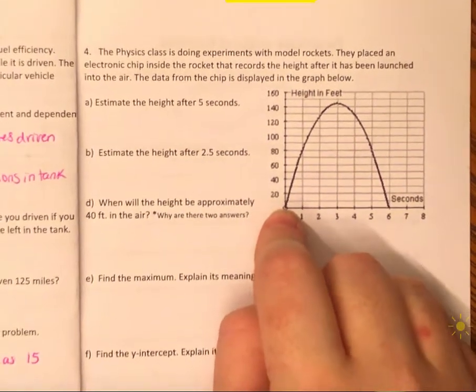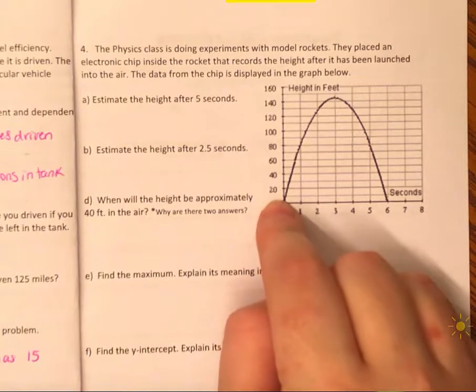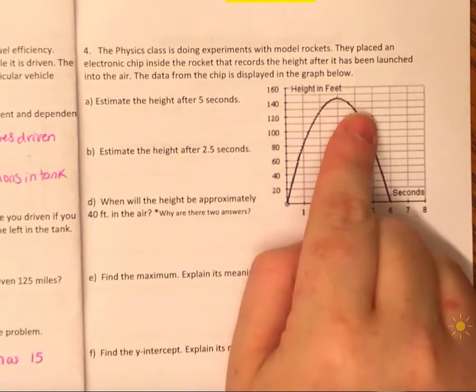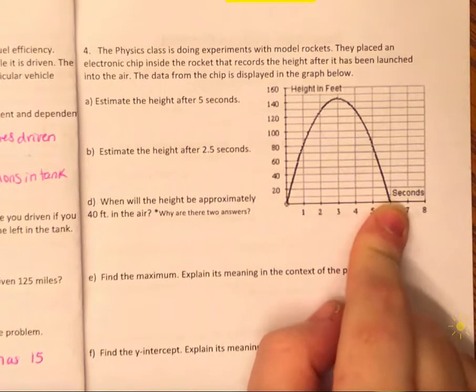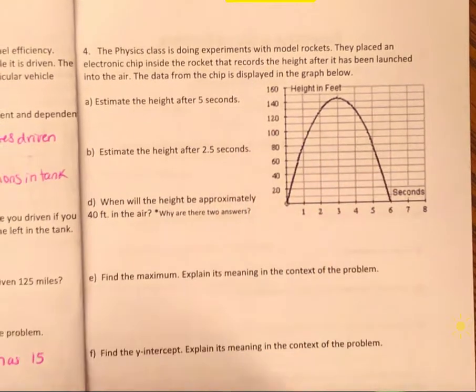So we can see that the model rocket starts here and it goes up and then it does come back down, because model rockets need to go up and come back down. They do not go on forever.